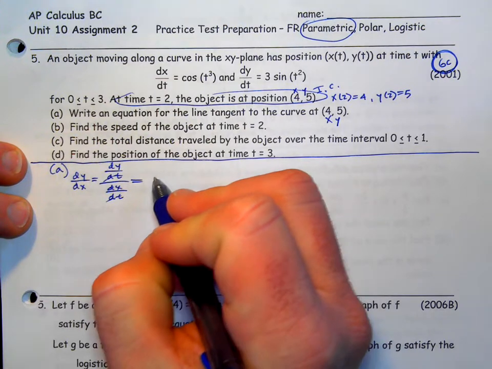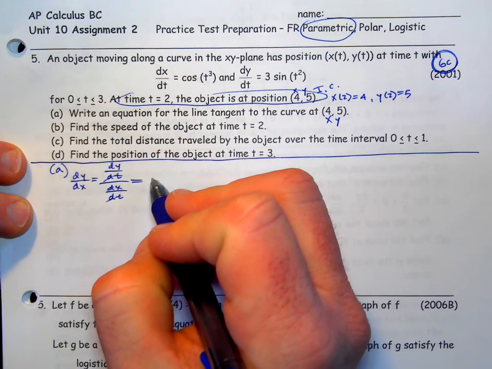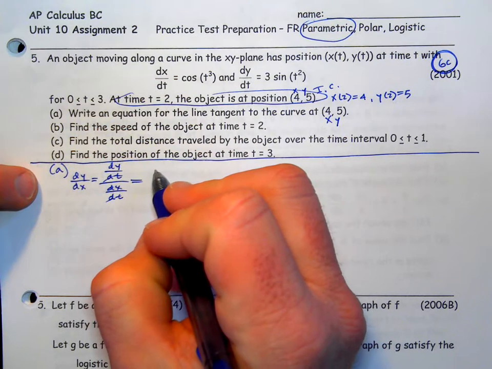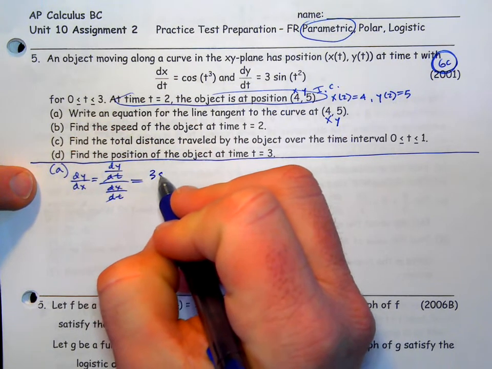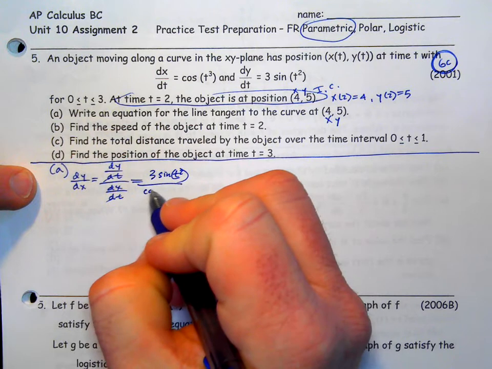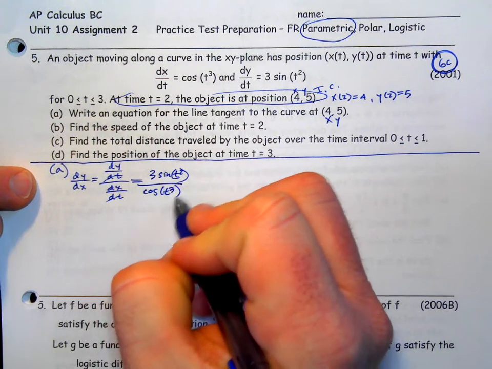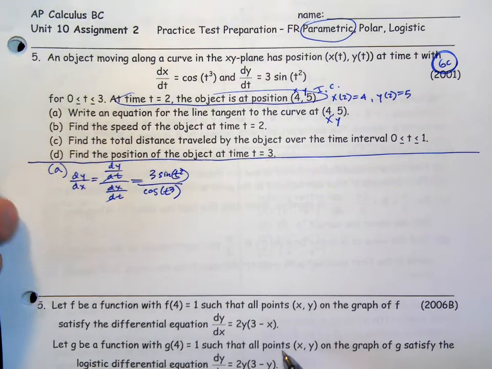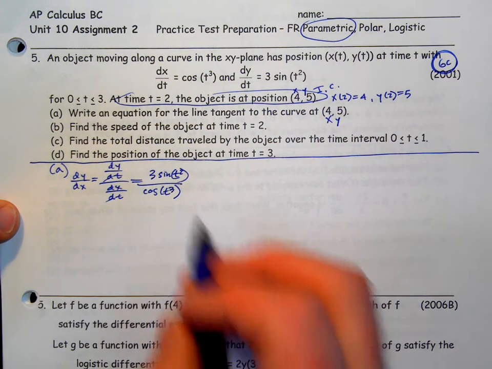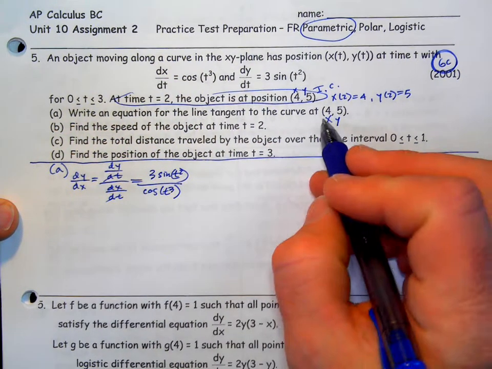So if we're going to do it at time, okay, now if we write that down, we get 3 sine t squared over cosine t cubed. I have to write small because I didn't give you guys much room here. It's only one sheet of paper. That's nice. You need time. Oh, but they gave us x and y.